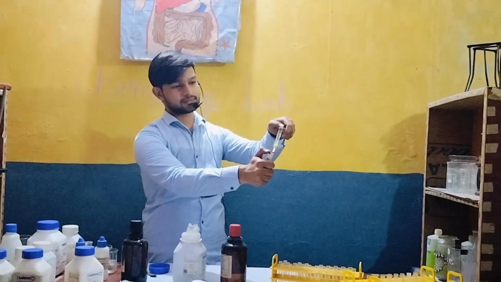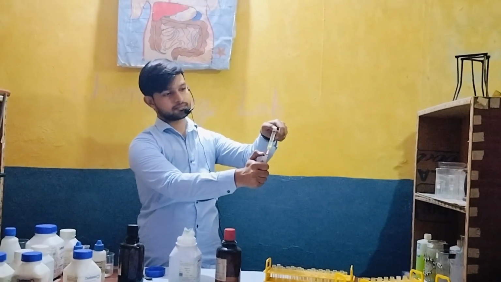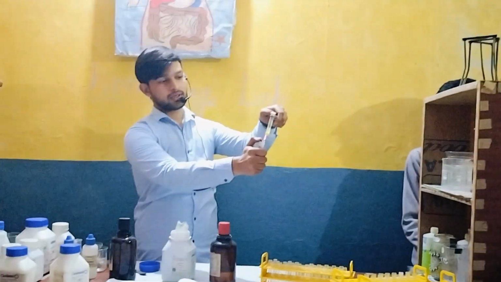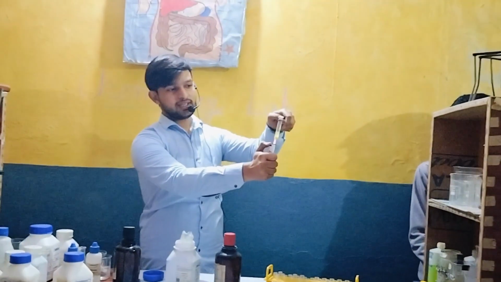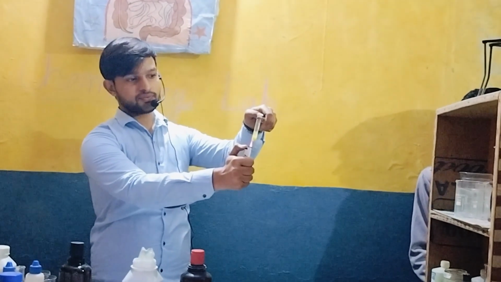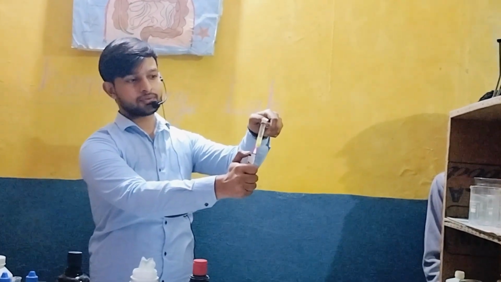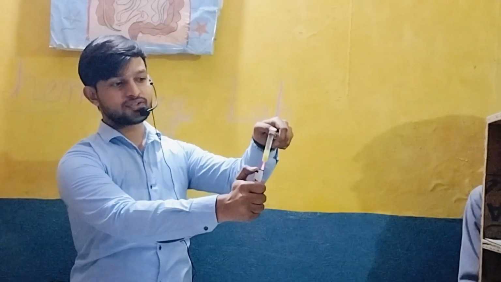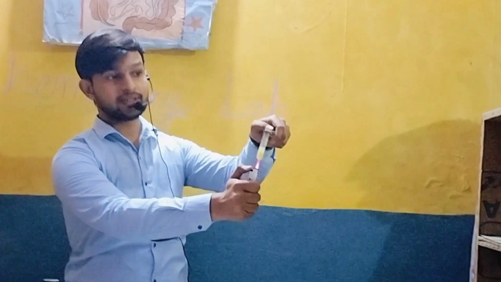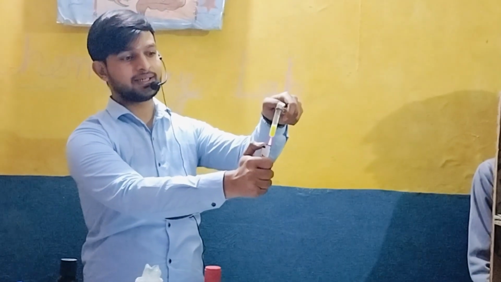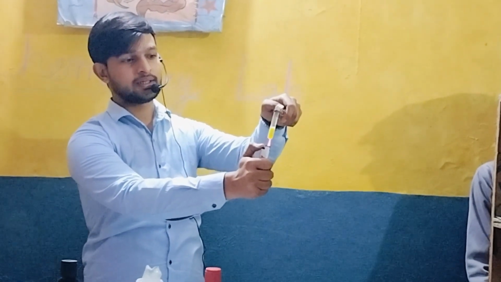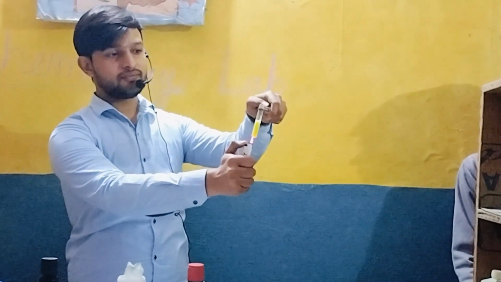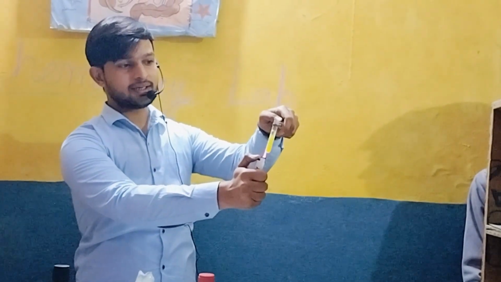Record. Please record. Take a photo also. You can see we heat ferrous sulfate FeSO4.7H2O, that is water molecule, it start heating. Okay, and the gas which will come out, it is sulfur dioxide and sulfur trioxide, that is SO2 and SO3. Okay, and Fe2O3, that is ferrous oxide, will be in this test tube.